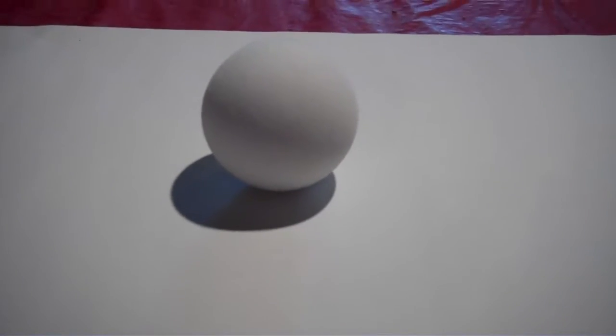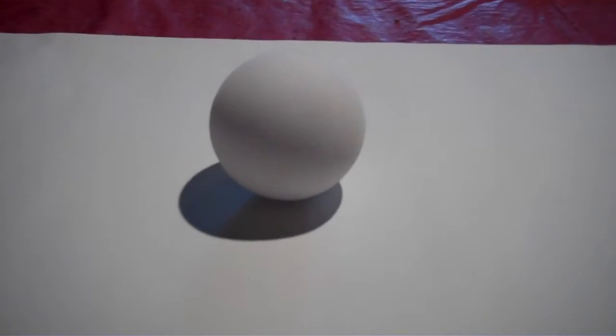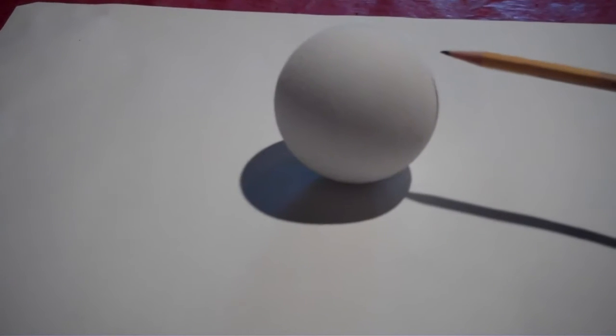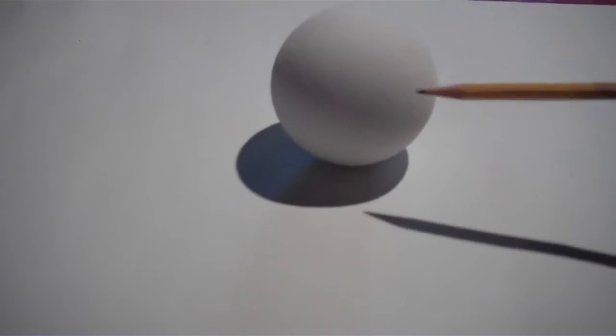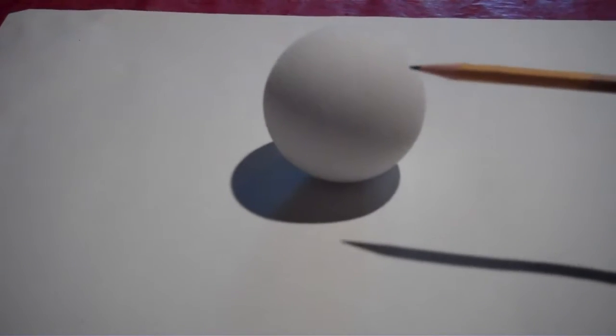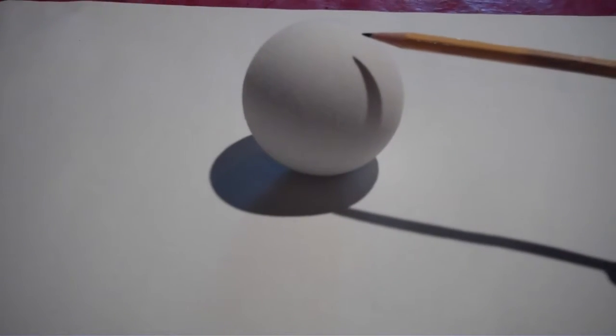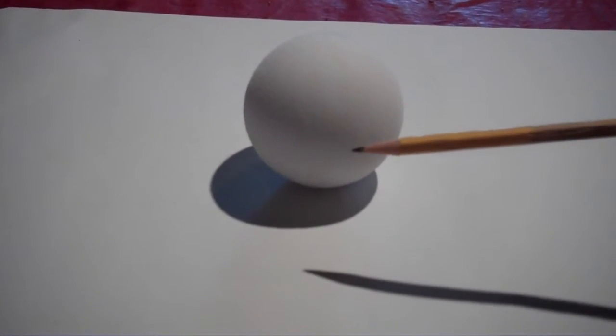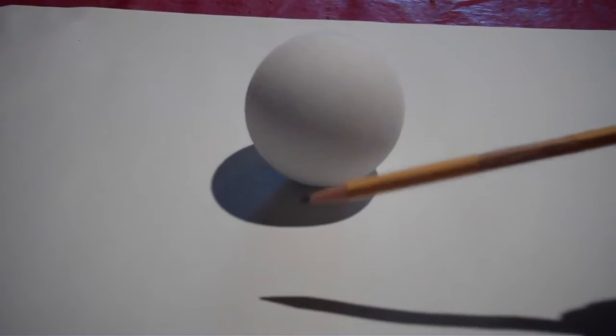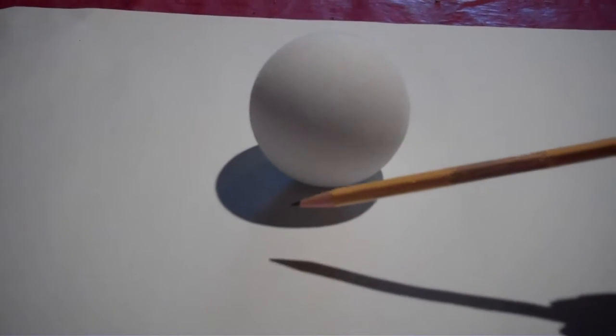So we're going to talk a little bit about shading shapes into forms. And as you can see, I have a white sphere here on white paper with a direct light. So it has the 5 areas of light. You've got the highlight, you've got your mid-tone, you've got your core shadow, you've got your reflected light, and then of course your cast shadow down here.